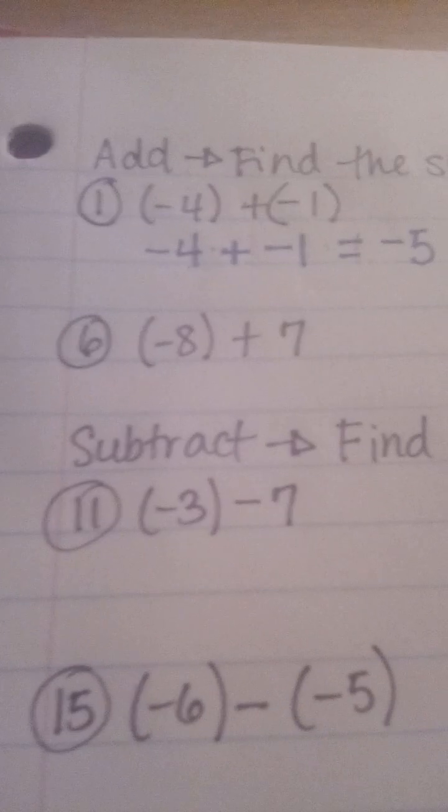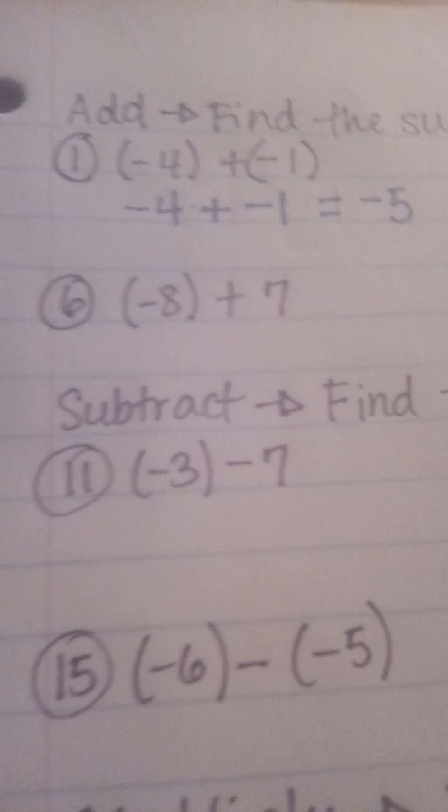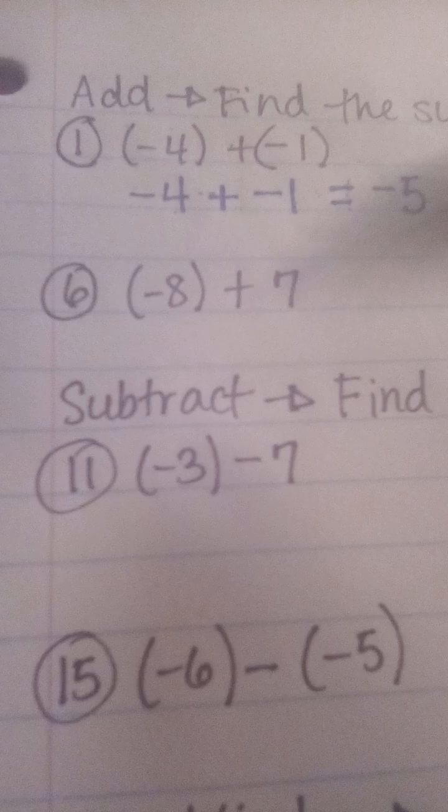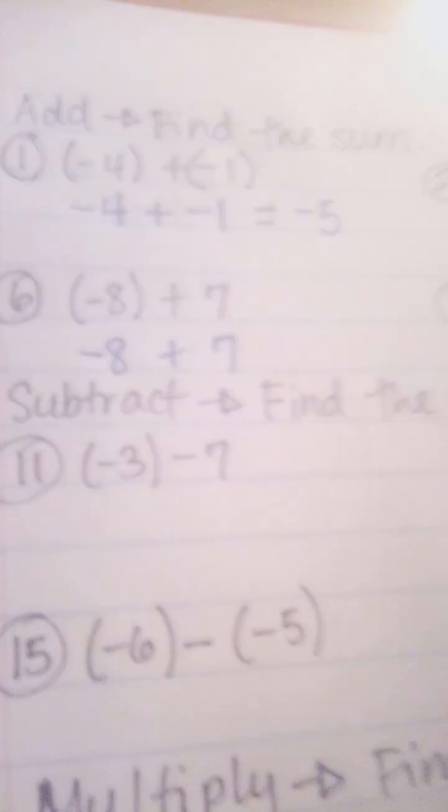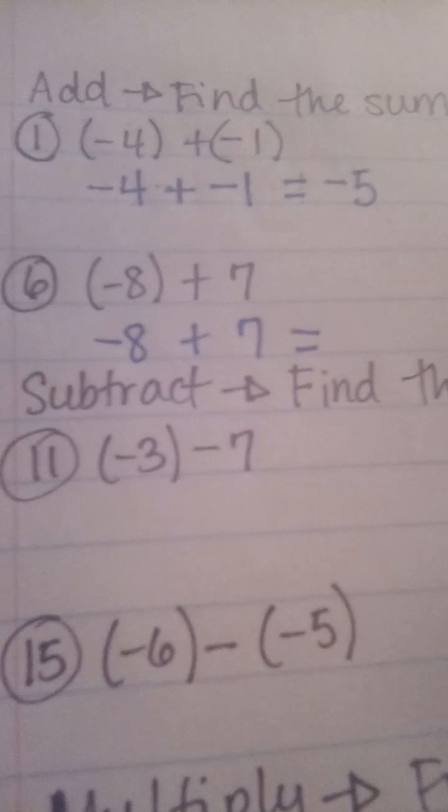All right. So that being said, we have number 6. A negative 8 plus 7. So we bring down the negative 8. And a plus 7. Question, is the answer going to be a negative or a positive answer?